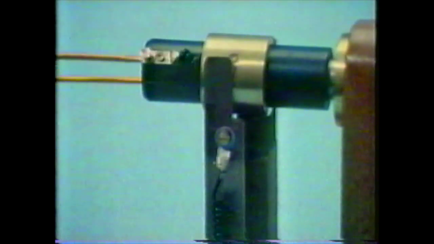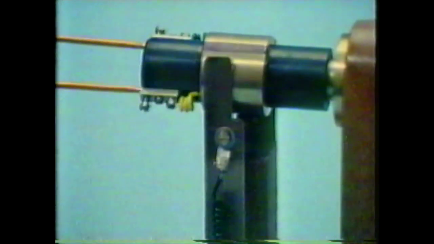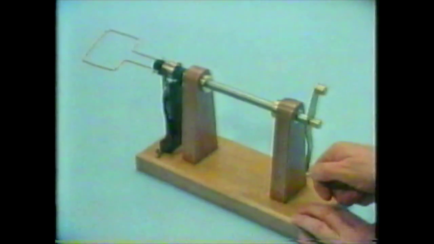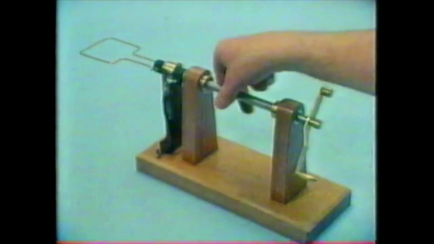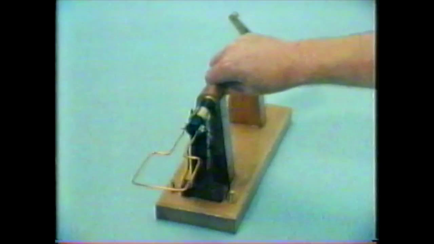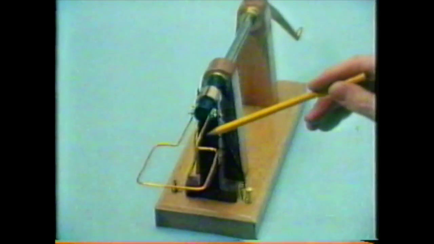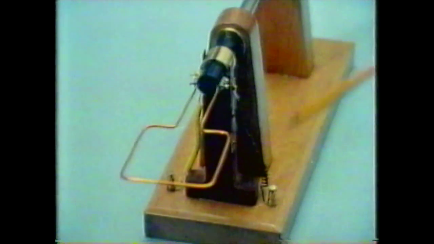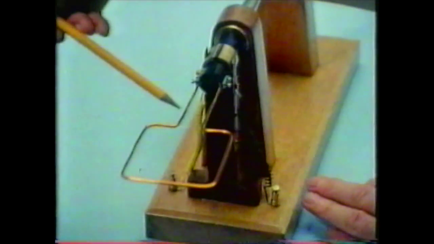Here's a different arrangement. Instead of the slip rings, the two ends of the same copper wire loop are now connected to one of two split rings, which are separated by an insulating strip. This is called a commutator. In this position, you can see how the right-hand side of the loop is connected to this terminal, while the left-hand side's connected to this one.